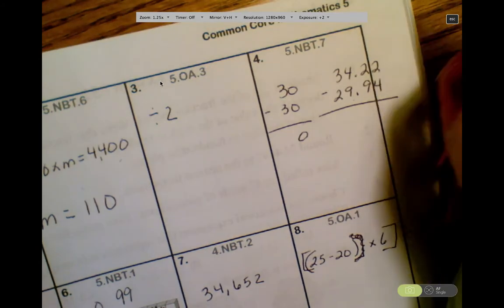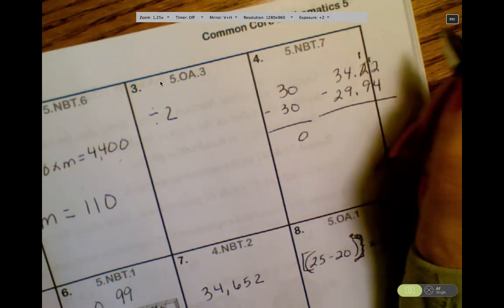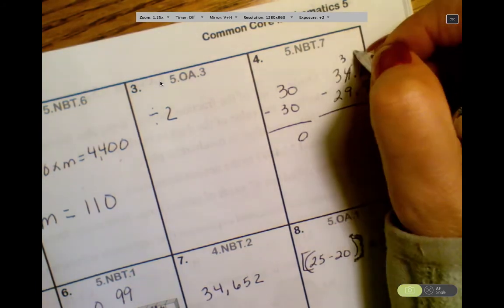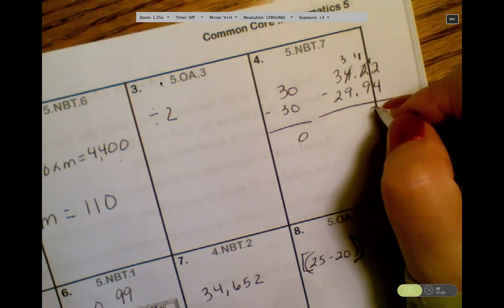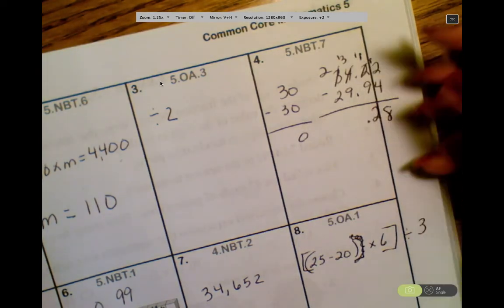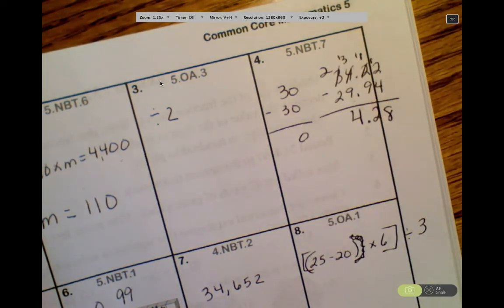So let's now subtract. I'm going to borrow. 12 minus 4 is 8. Borrow. 11 minus 9 is 2. Decimal. Borrow. 13 minus 9 is 4. So that is 4 and 28 hundredths.